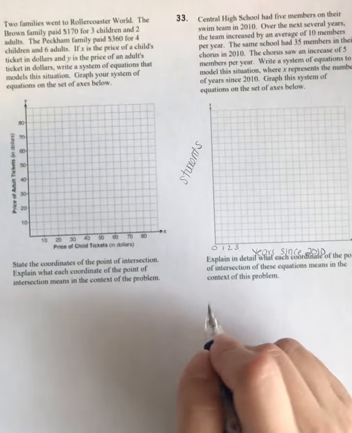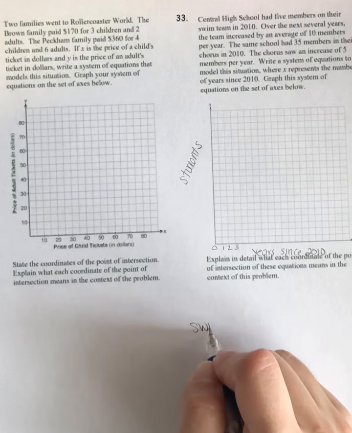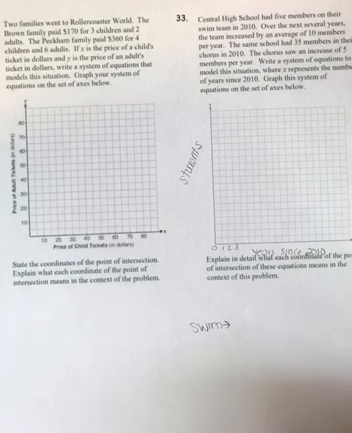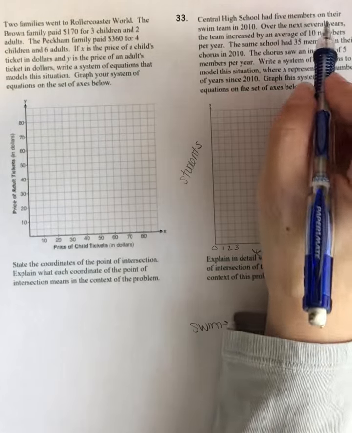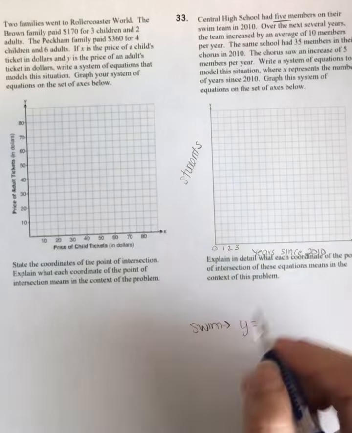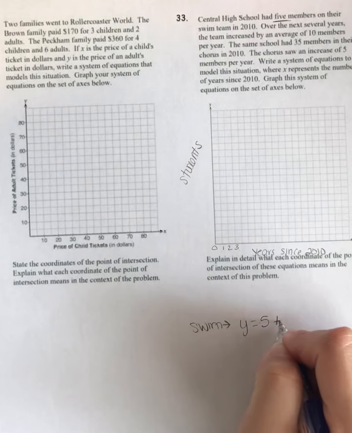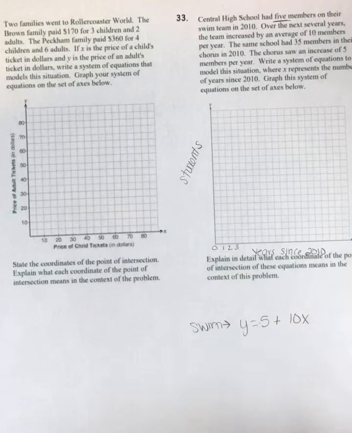So first of all, for the swim team, I'm going to say y equals, we have 5 members to start on the team, plus we're getting 10 new members each year.